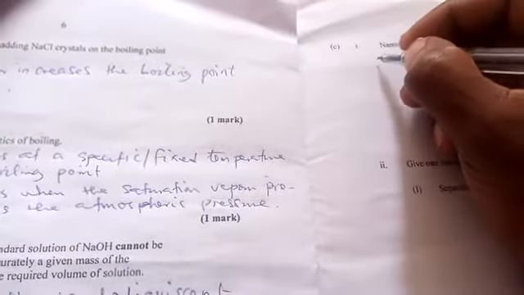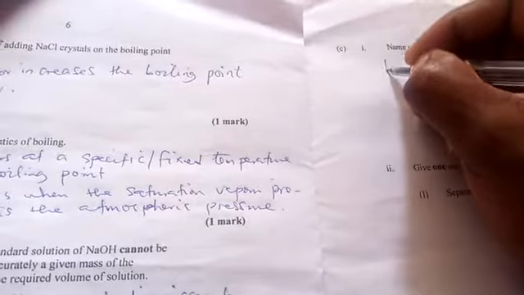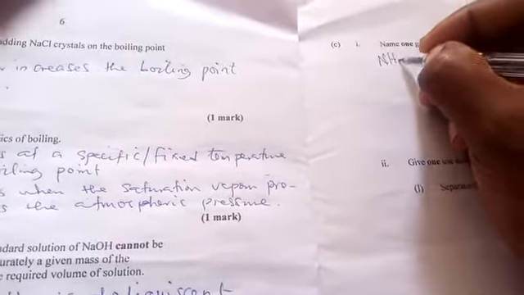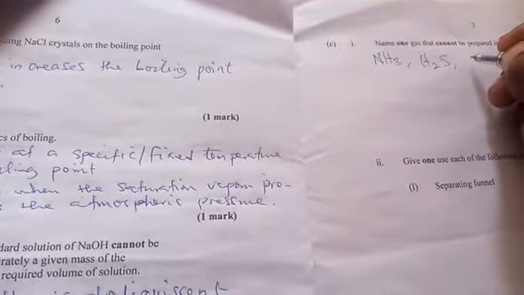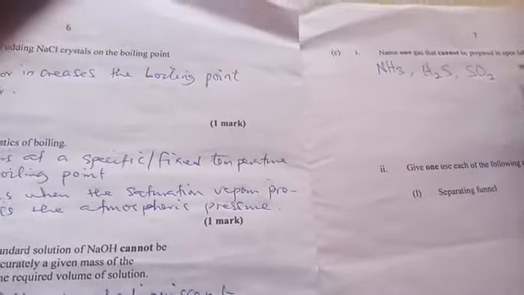Alright, so the next one says, name one gas that cannot be prepared in an open laboratory. Any poisonous gas: ammonia gas, hydrogen sulfide, sulfur 4 oxide, chlorine gas. These are all poisonous gases, so you cannot prepare them in the laboratory. Even hydrogen chloride gas also.